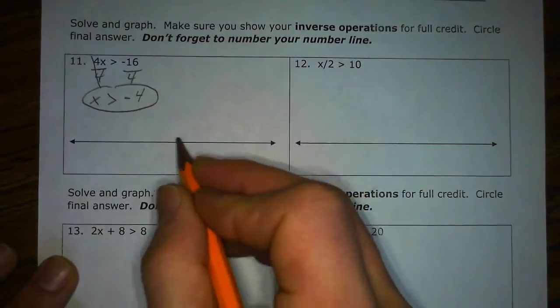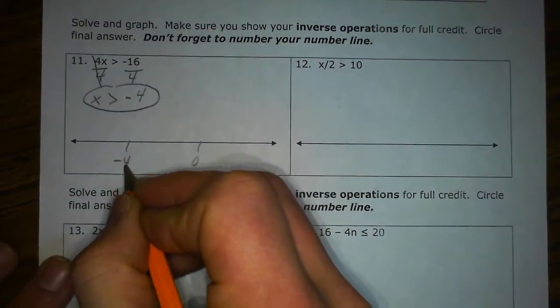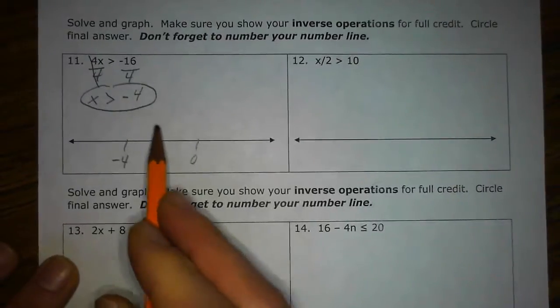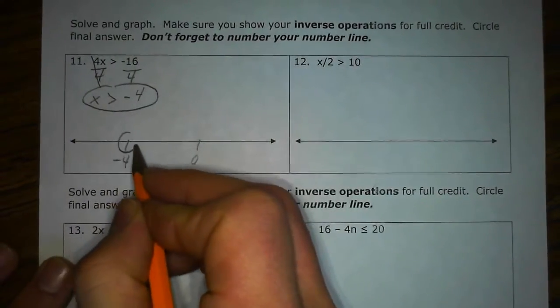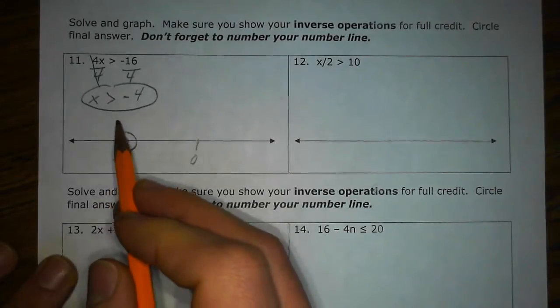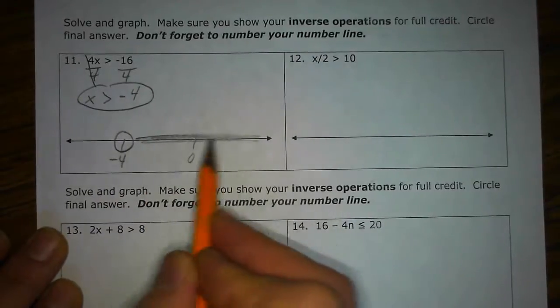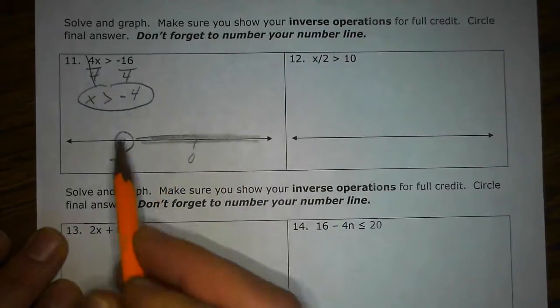Alright, so I'm going to make my graph. Just need a couple numbers on here, just to show me that you know where negative 4 is on the number line. Open circle at negative 4, since it's a greater than symbol. And I'm going to shade to the right. It says x is greater than negative 4.